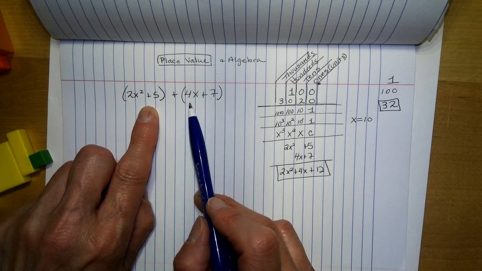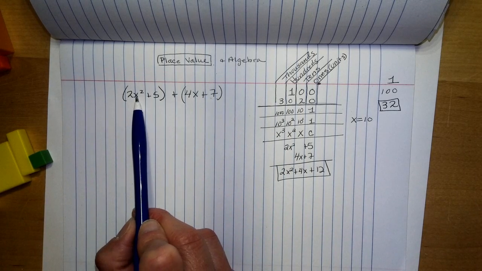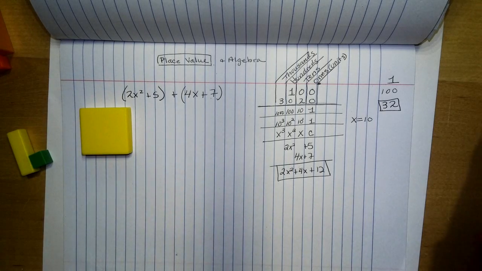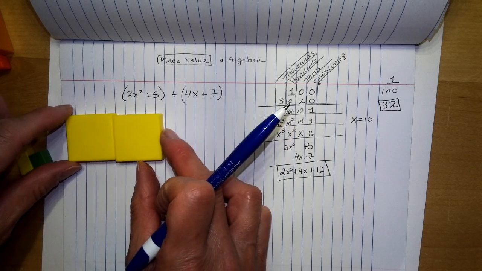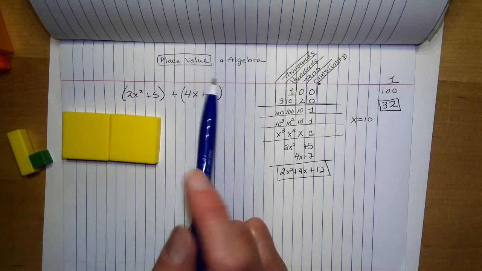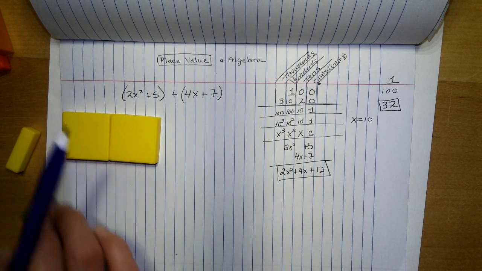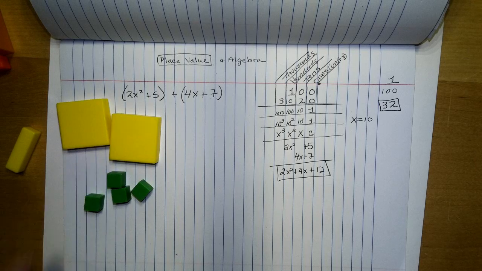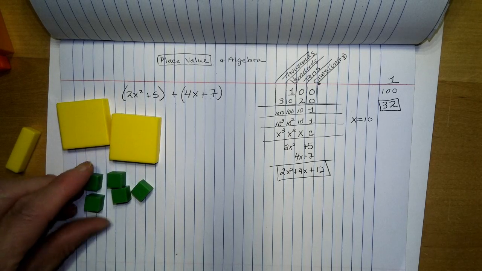So let's look at this visually. So I have 2x squared. This is 1x squared and 2x squares. I have 2x squares right there. And 5. So that would be 1, 2, 3, 4, 5.